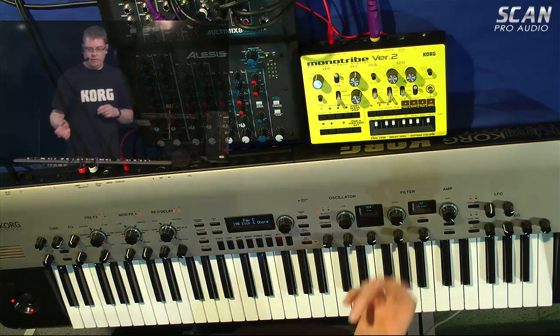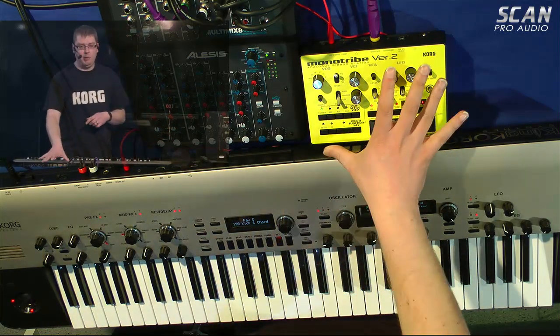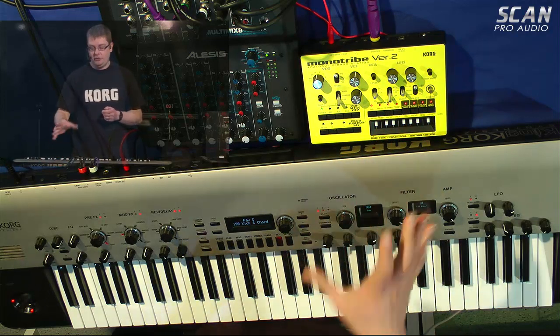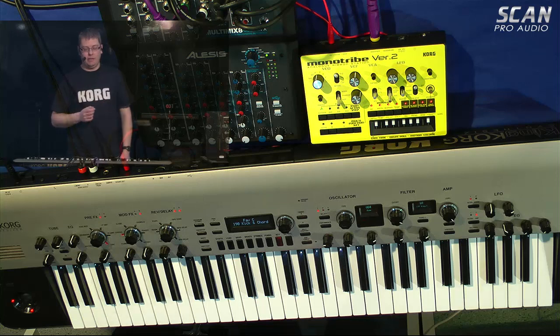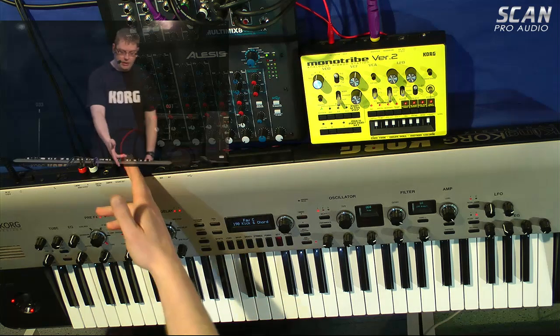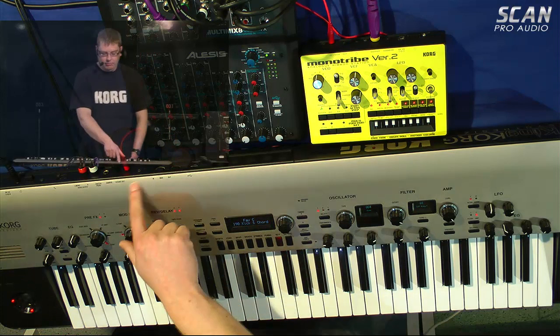And what's nice is that via CV, it doesn't have to be a Korg piece of gear. It can be literally any piece of analog gear. Some of the classic analog synths of the past, you can connect, hook up, and then use via this technology. Plus, it's got USB as well.